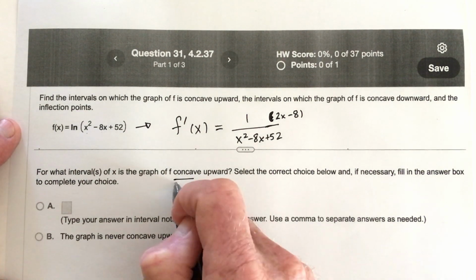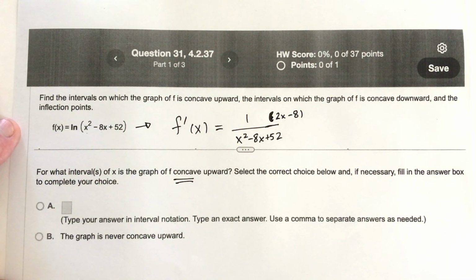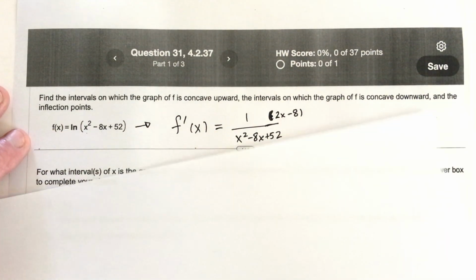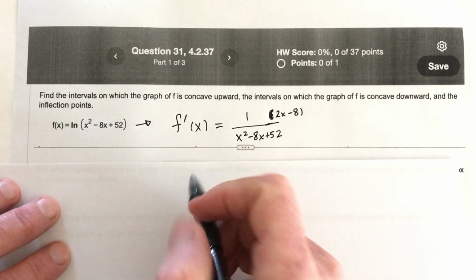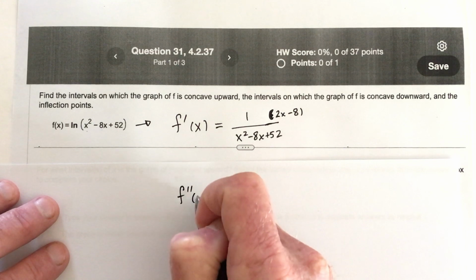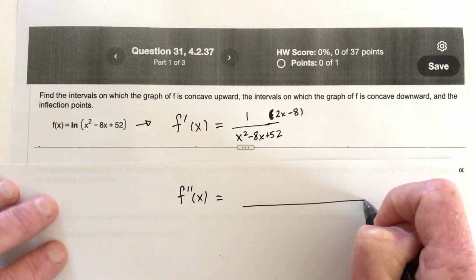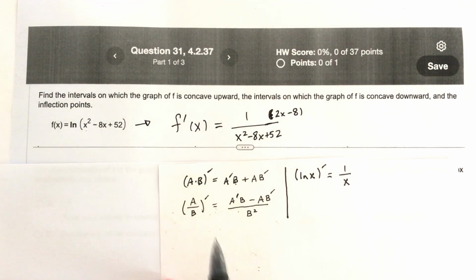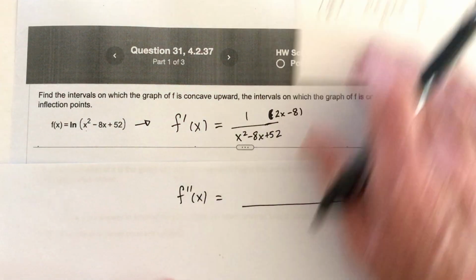But then they said, what about the second derivative? So now we need the derivative of the derivative. And for that, I think I need more paper. So for the derivative of the derivative, I'll need to use the quotient rule. So the derivative of a fraction, you start by taking the derivative of the top, then the bottom left alone, minus the top left alone, and the derivative of the bottom. And then the bottom will be squared.